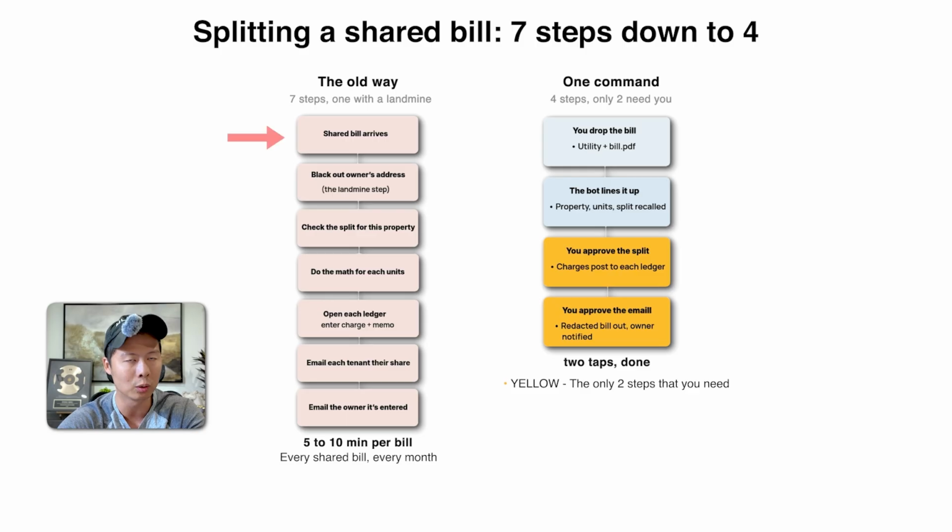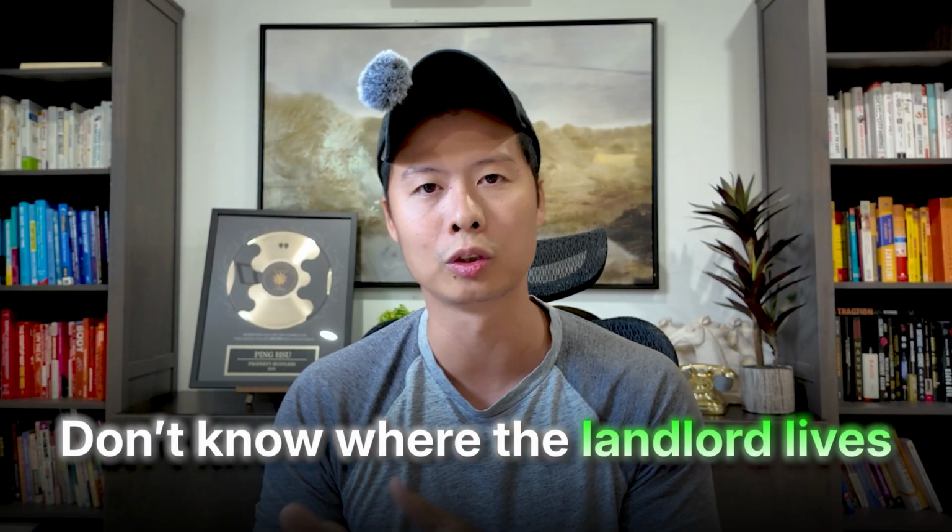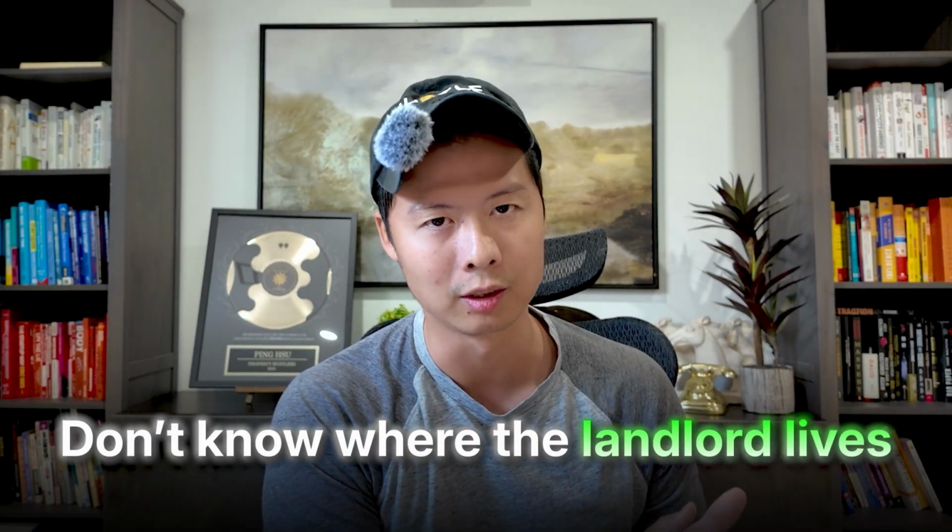So first things first, the landlord sends us the utility bills, so the shared bill arrives in our inbox. Step number 2 is that we usually block off the owner's address on the utility bill. The purpose of doing that is so that the tenants don't actually know where the landlord lives. Does it matter? I don't know, but we got a few requests and we just got into the habit of always doing that for every single bill.